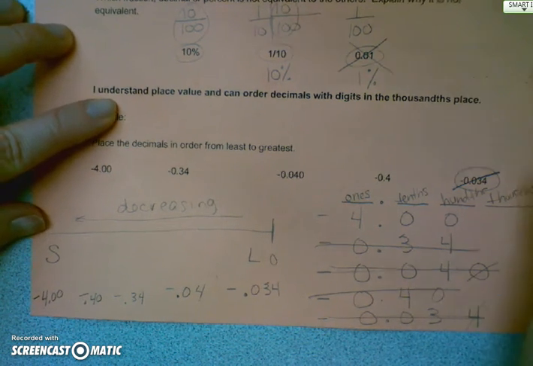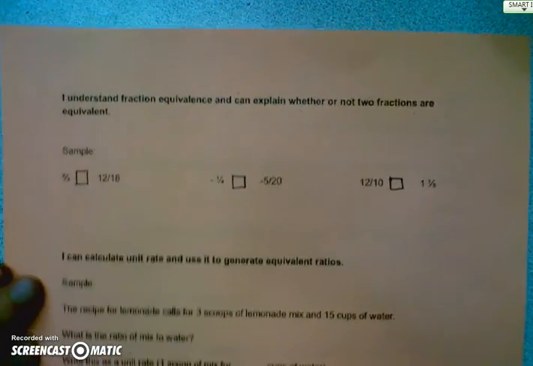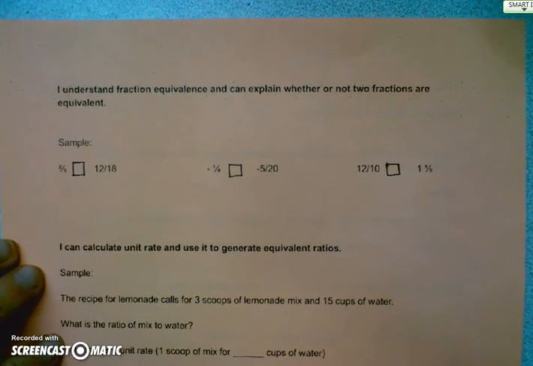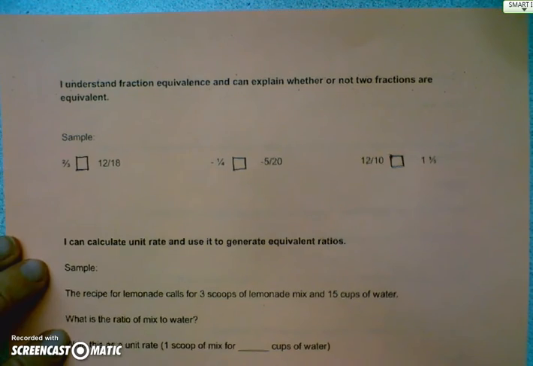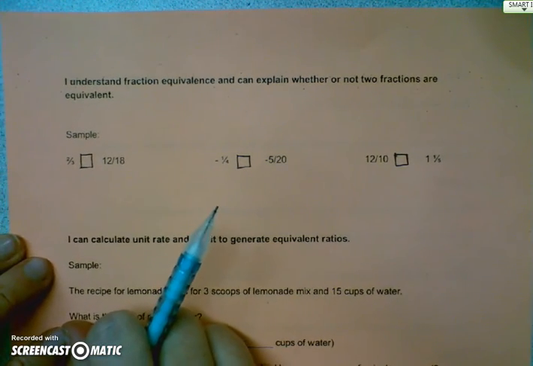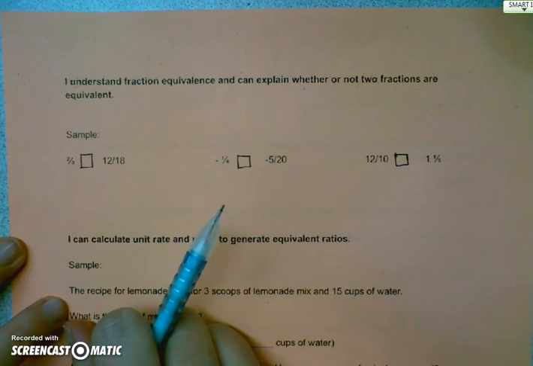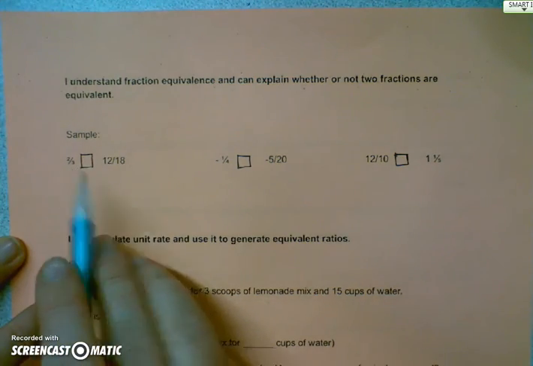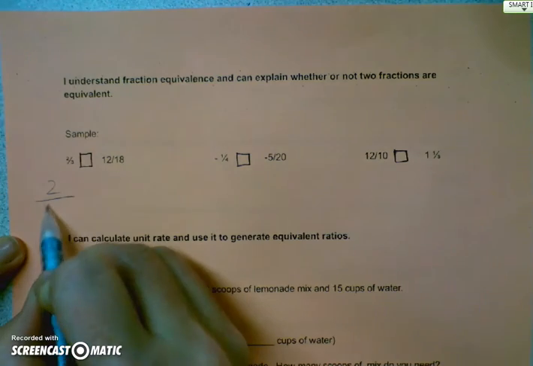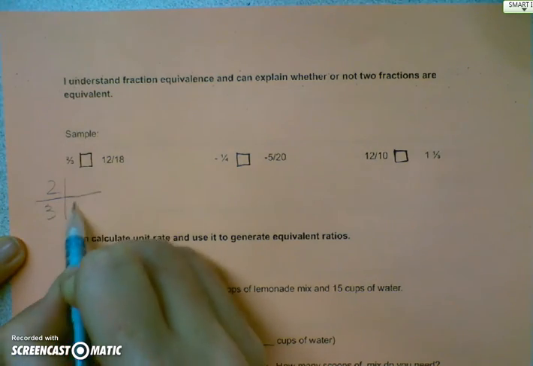Alrighty, moving on, we're going to flip to the back. The back says I can understand fraction equivalence and can explain whether or not two fractions are equivalent. Again, I'm going to use my scaling up strategy just to see if these two are equivalent. I can scale up 2/3 into 12/18.